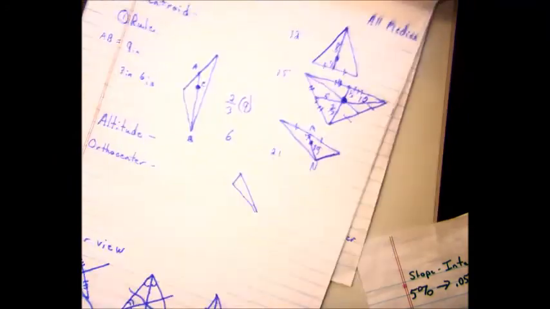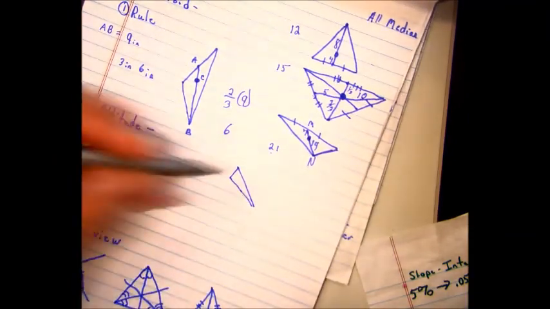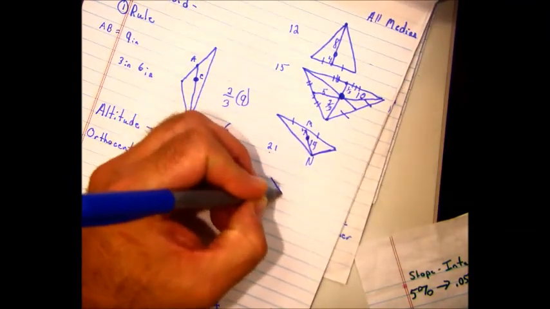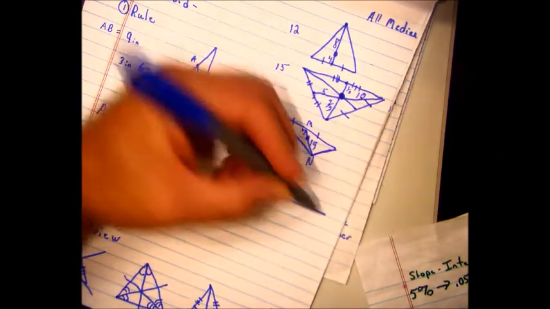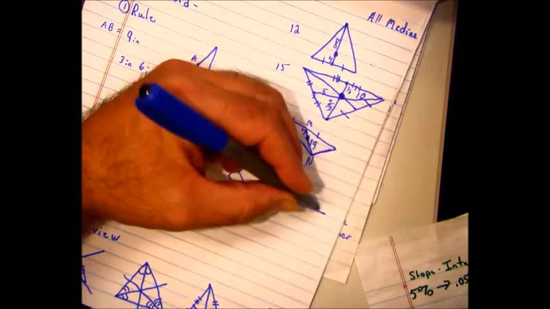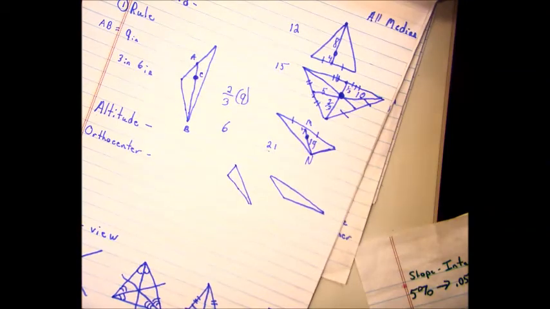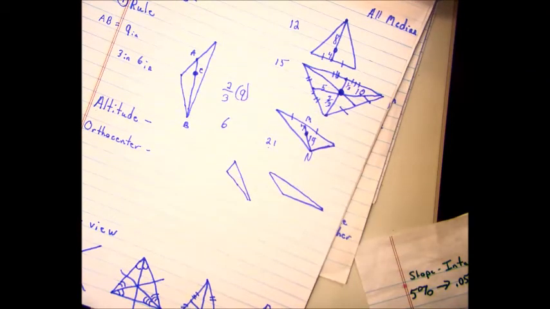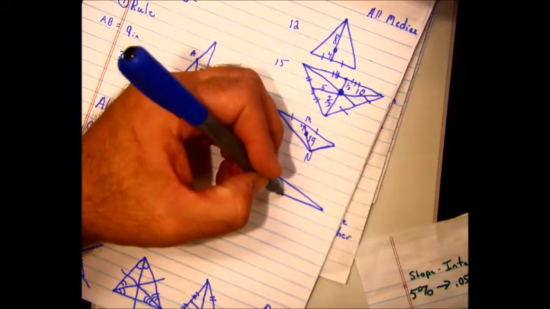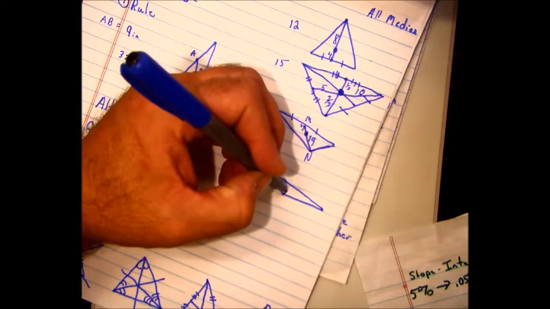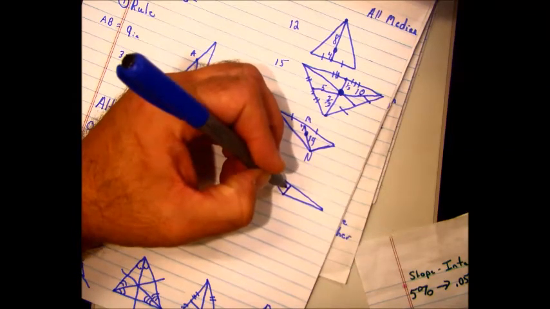Okay, so let's look at 3 different triangles here. I'm going to look at an obtuse. So we start with the altitude for this. That means I'd start here and go here. That's what an altitude is.